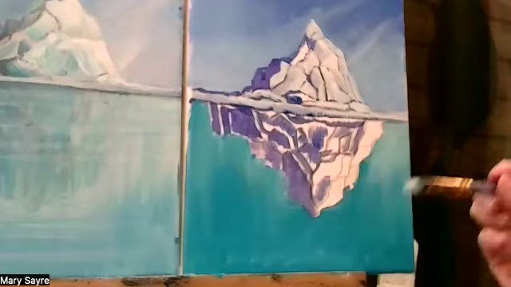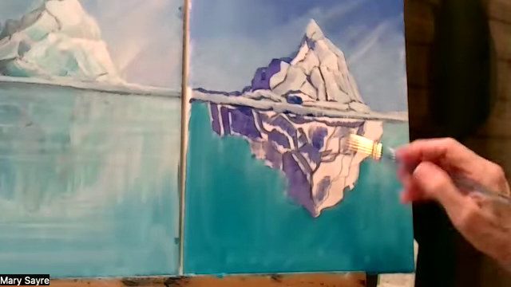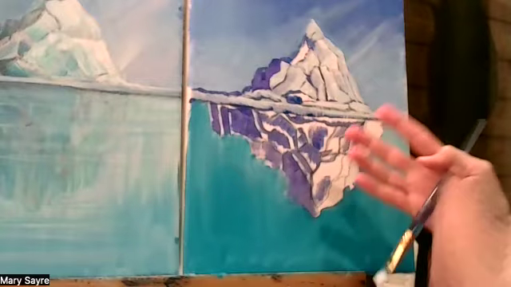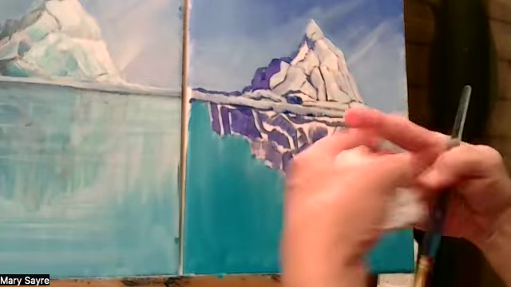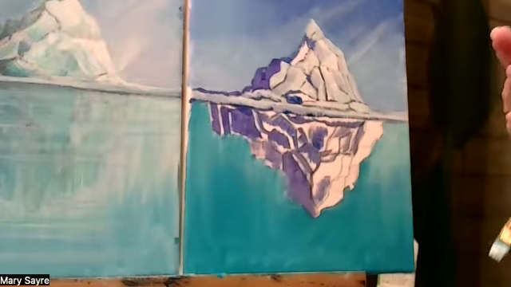I'm messy. There, how's that? Oh, good. Okay. Our underneath ice is going to be different than the ice above the surface because we're looking through all of the blue water to see it.